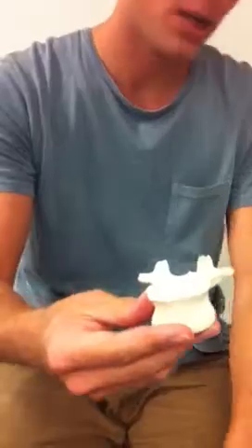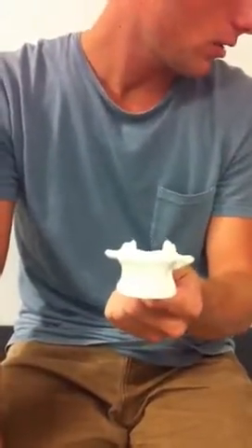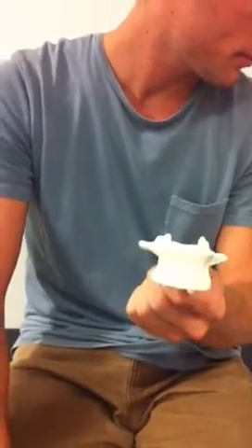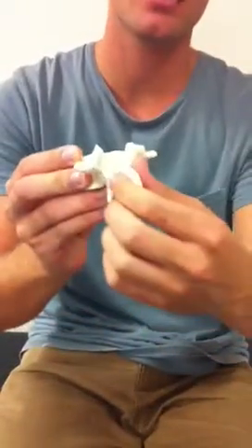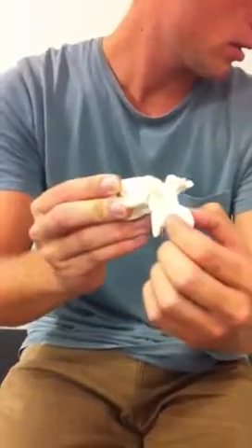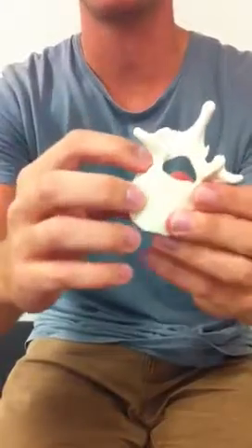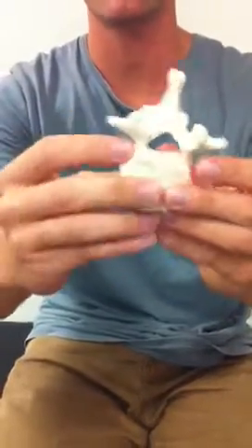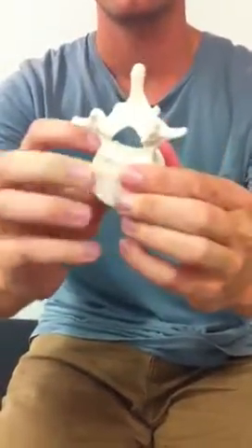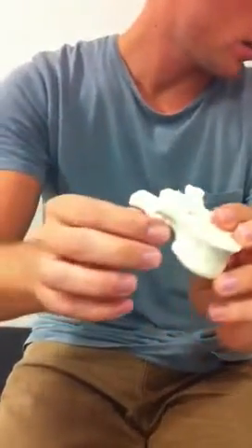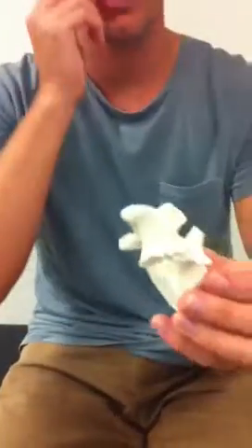And your body is this big portion right here out in front. Your spinous process is in the back, the little tail. Your pedicle is this little bridge that connects the body to the transverse process on both sides. And on the other side, your lamina is what connects your spinous process to the transverse process. It's right here in the middle.